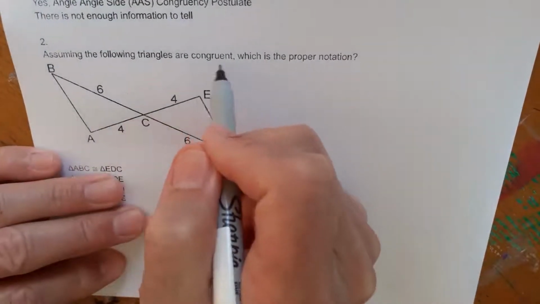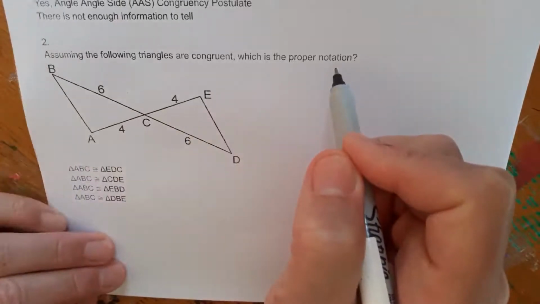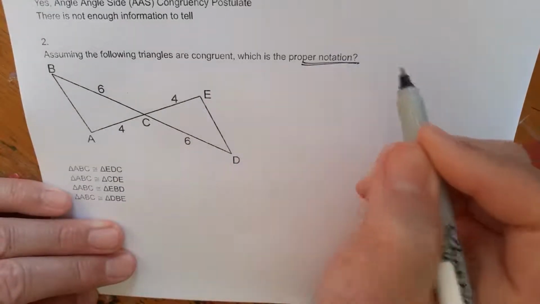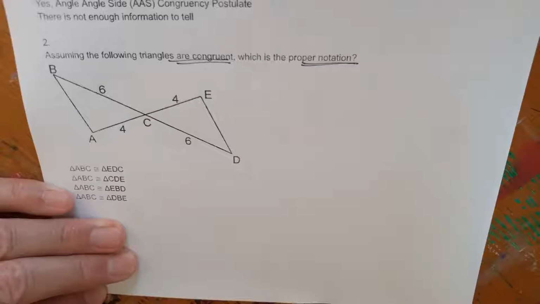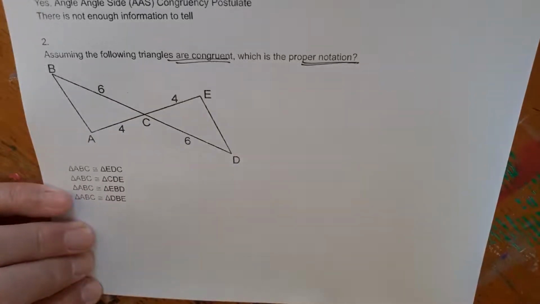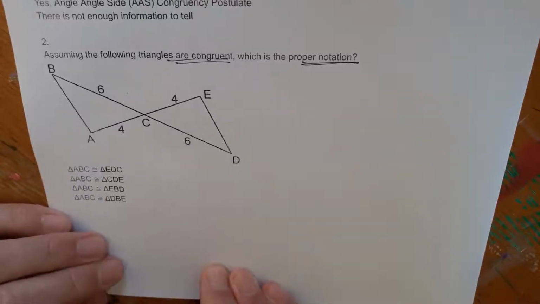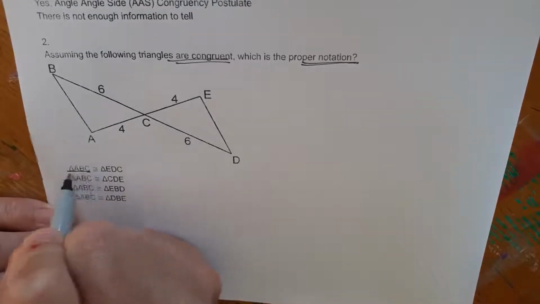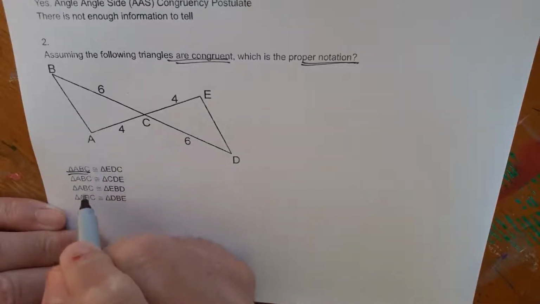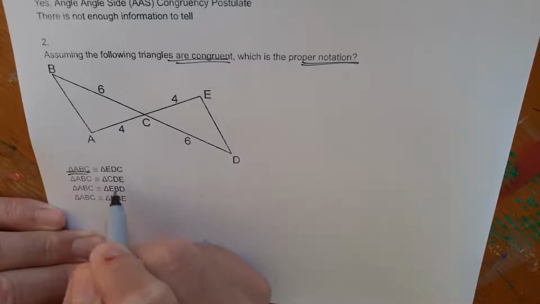Assuming the following triangles are congruent, which is the proper notation? So this is interesting. They're telling us the two are congruent, and now they're asking you how to write this notation. And this is another problem in geometry for students. They have to learn a lot about notation, and it can be quite confusing. So here we start with a triangle ABC, and all of these do. So the question is, which one lines up?